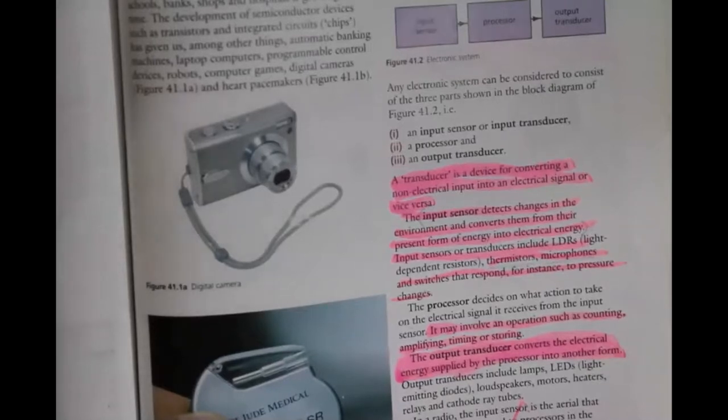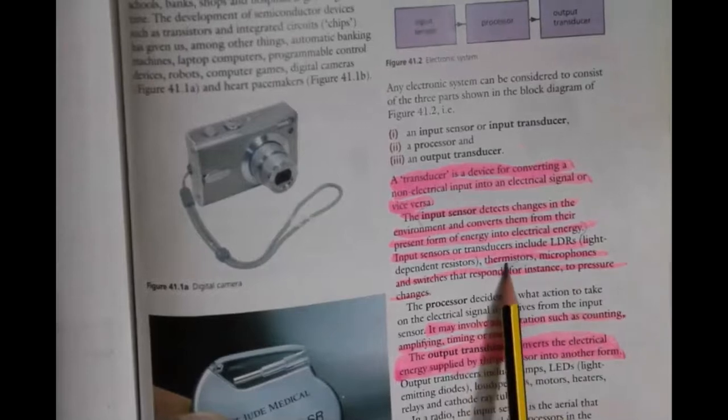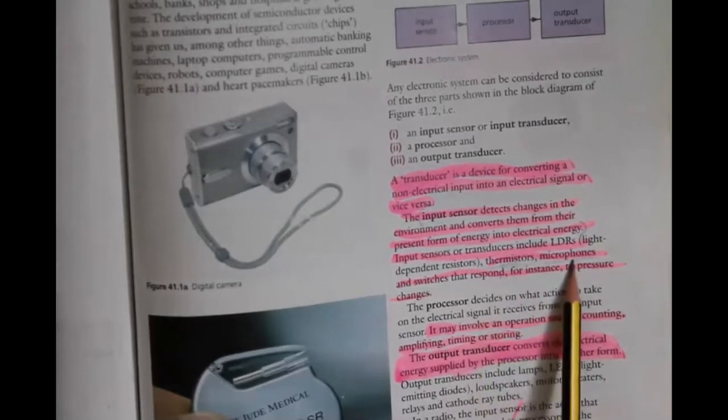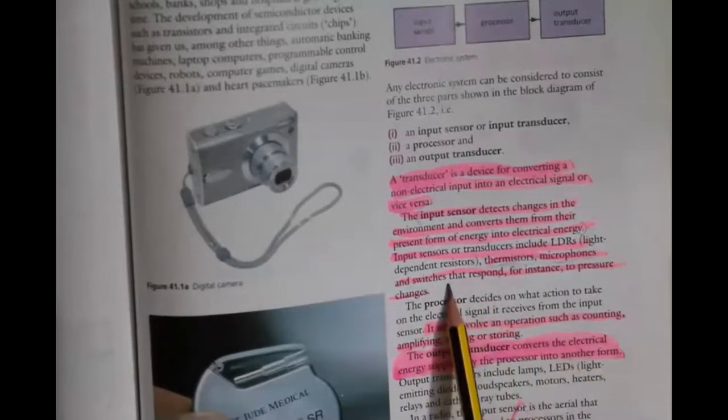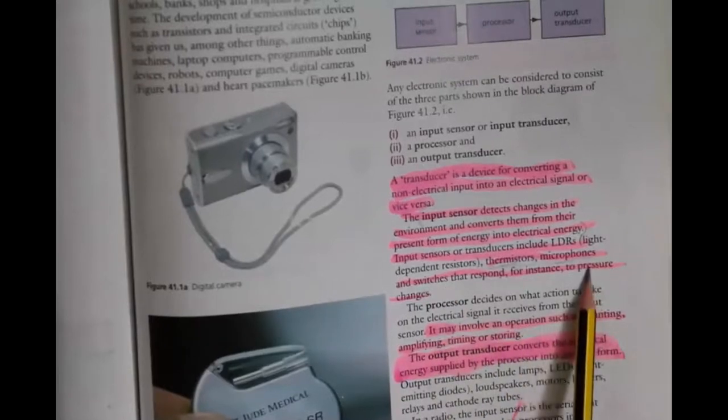Like I told you, the input sensor detects changes from the environment and converts them into an electrical impulse, you can say. So they can include anything like LDRs, thermistors, which depend on temperature, microphones to take in audio and turn it into electrical impulses, switches, pressure sensors, anything like that.